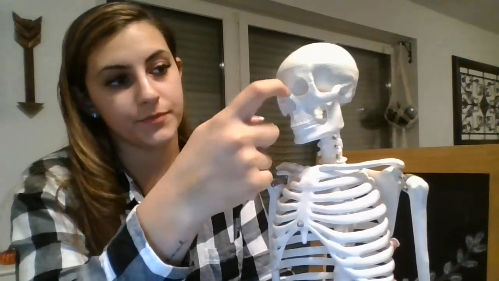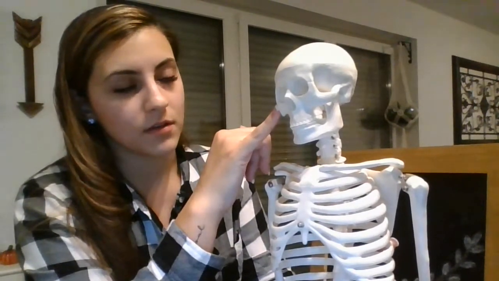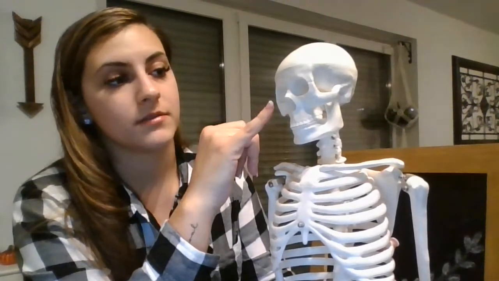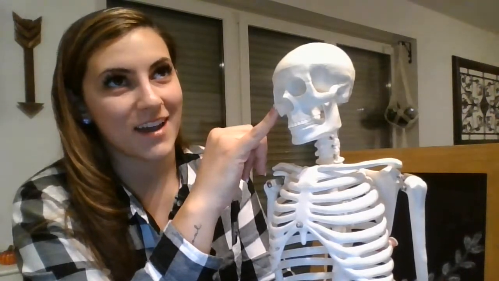Next is the nasal bone, which is just right here. It's just very small. Temporal bone, which is located right here, just above the zygomatic. And then sphenoid bone, which is a very small bone that's located just to the right of the zygomatic. I always want to say xiphoid process. The zygomatic bone and the temporal bone.